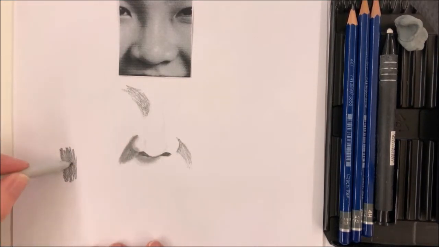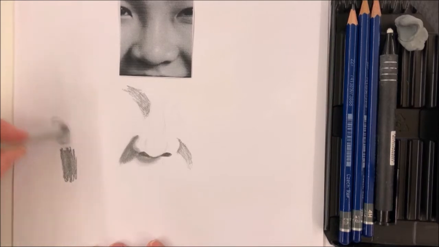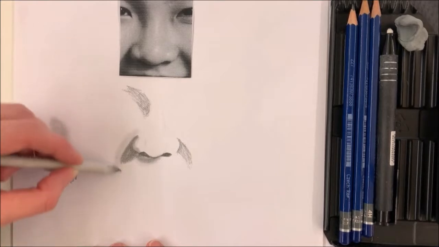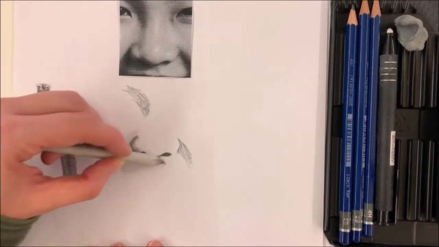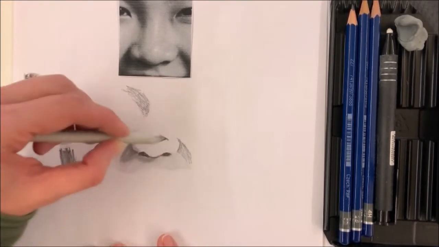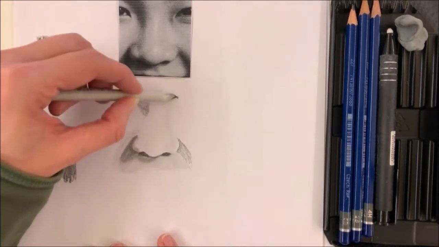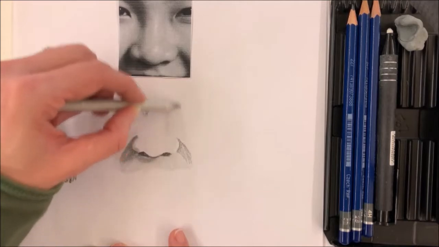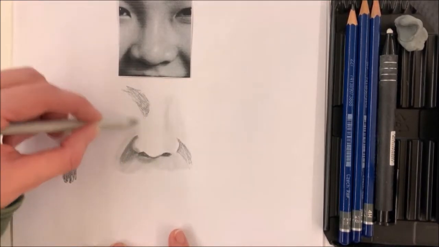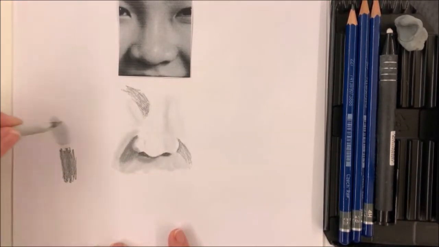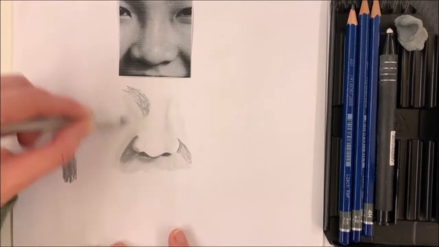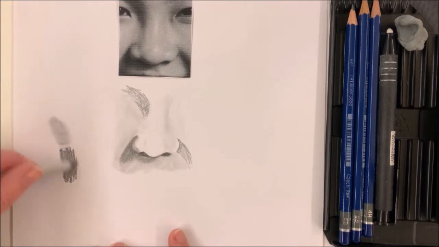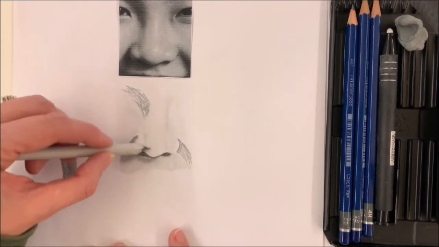Now, while my blending stump is dirty, I'm going to use that to create my skin tone around my shadows. You don't want the face to be the same shade as the paper. This gives me a nice skin tone. Now if you're doing a large face, you can do this with a folded paper towel.